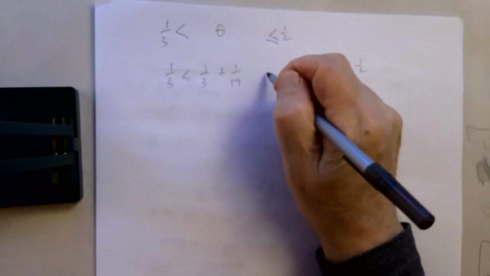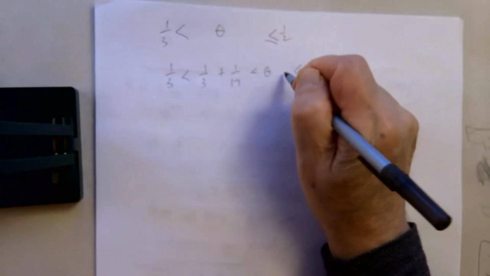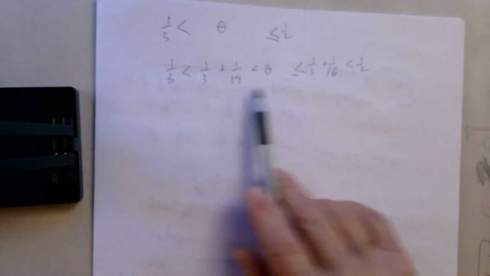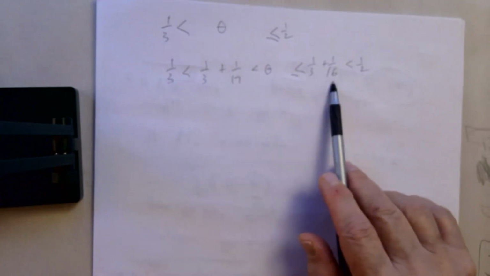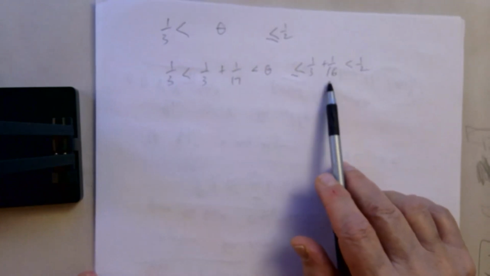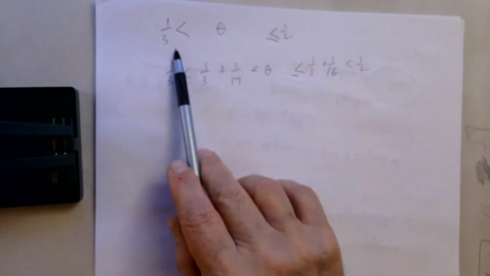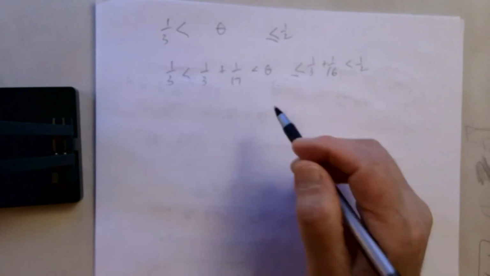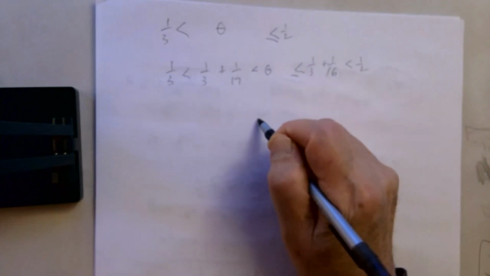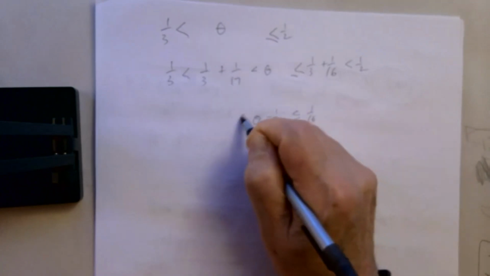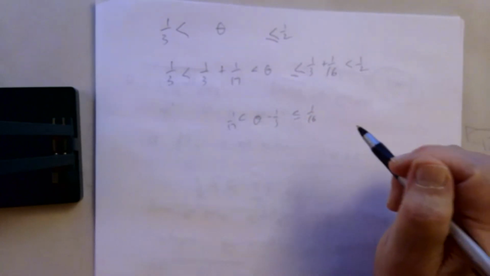So if I take any number theta which is greater than a third plus a 17th, and less than or equal to a third plus a 16th, and I apply the greedy algorithm, in the first step, I'll get a third. And in the second step, what does this say? This says that theta minus a third is less than a 16th and greater than 1/17.